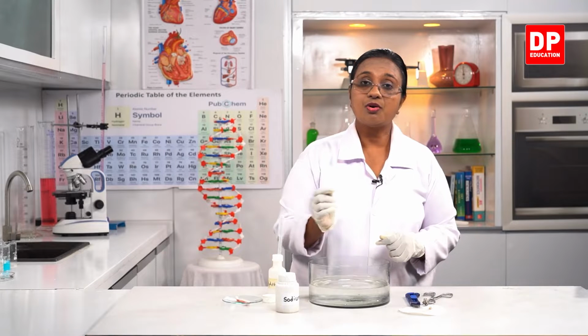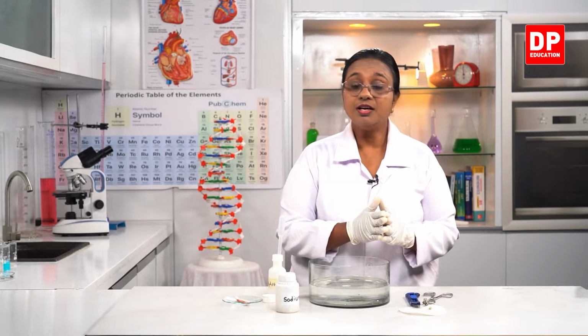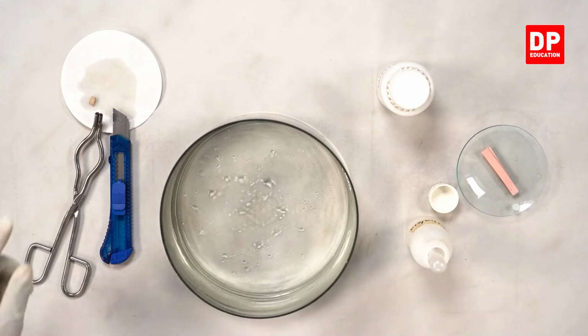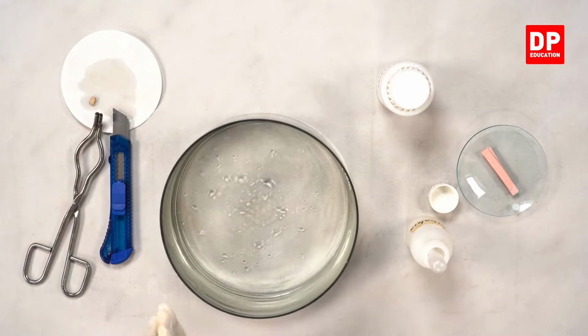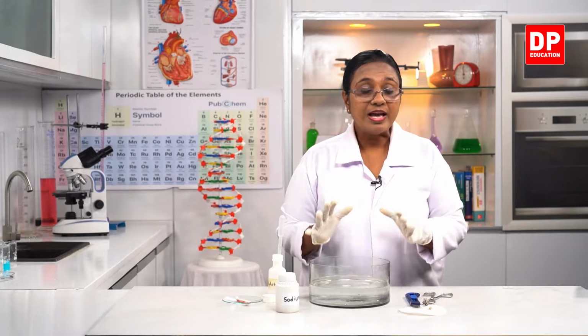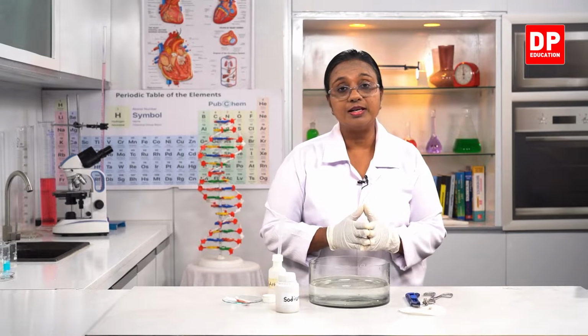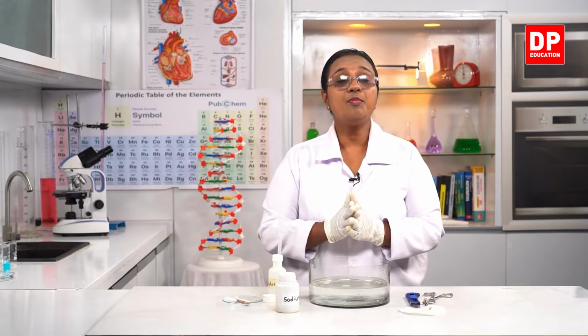So earlier you all saw I took out the piece of sodium, then we cut it. You saw the quick reaction with air. Now what we will do is, again I have a very small piece of sodium that I have to cut into a tiny piece, and then I will be putting it into water here. So when sodium reacts with water, there will be two products produced. You need to observe them.